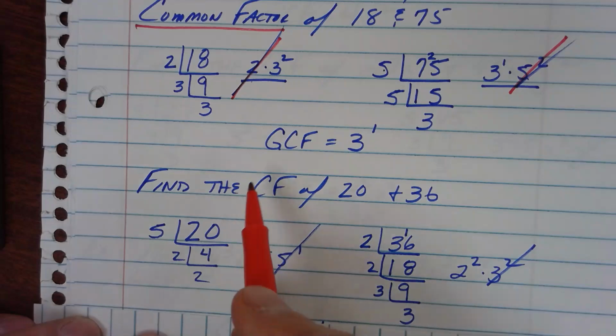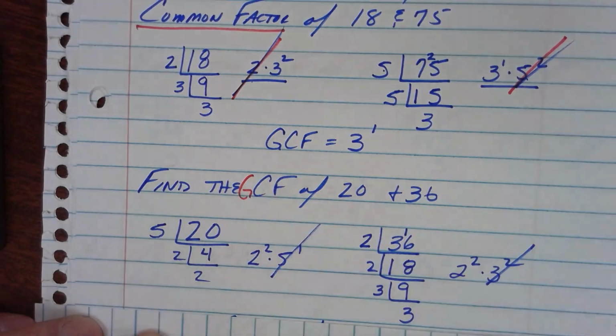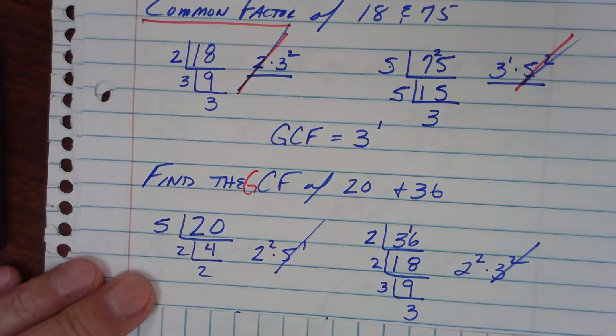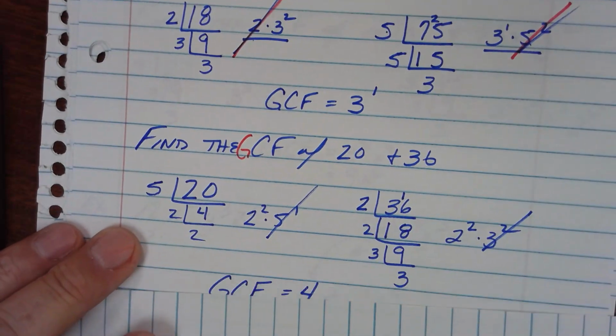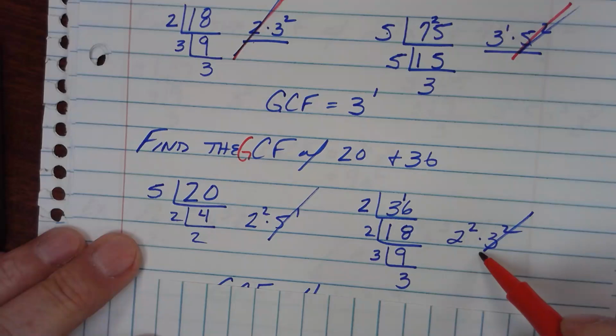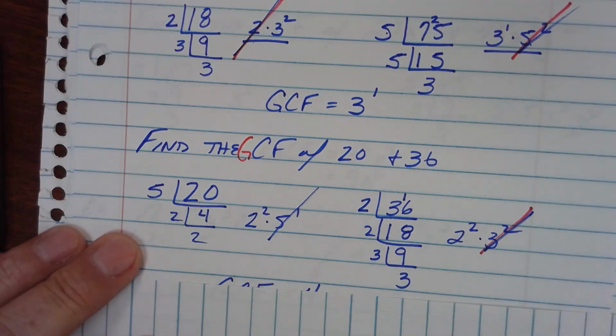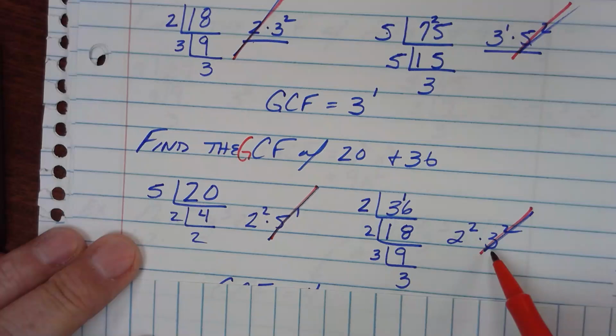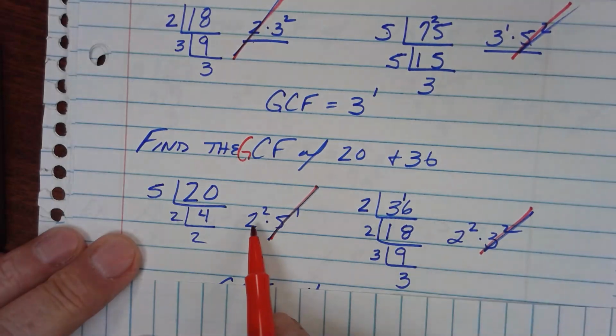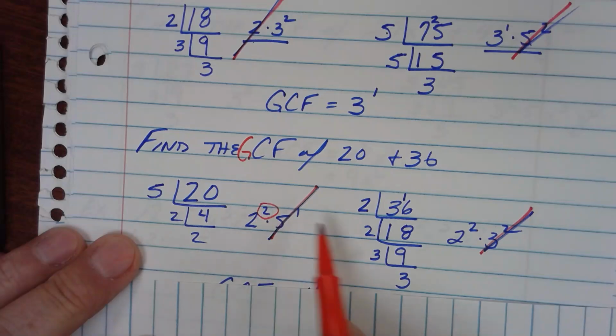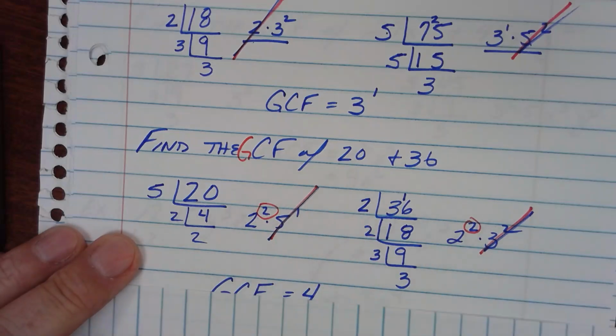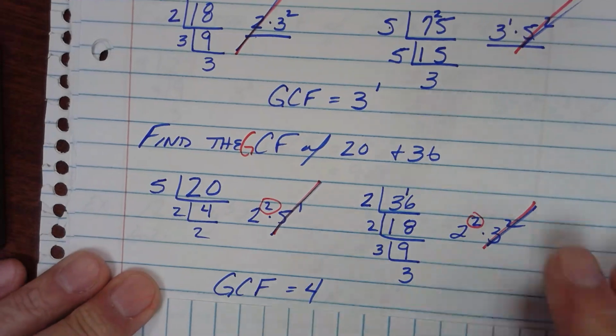To find the greatest common factor, I have to have those factors that are in both sets. 3 is not a factor over here, and 5 is not a factor over here. They both have 2 2's. They both have 2 2's. 2 squared is 4, so the greatest common factor here is 4.